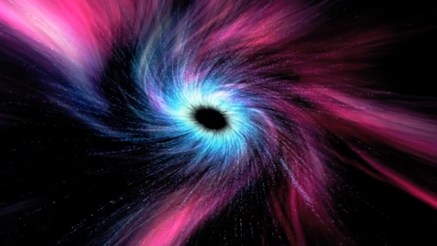And that, ladies and gentlemen, is the life cycle of a star.